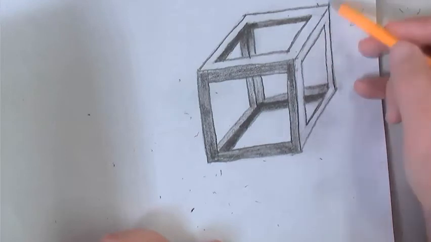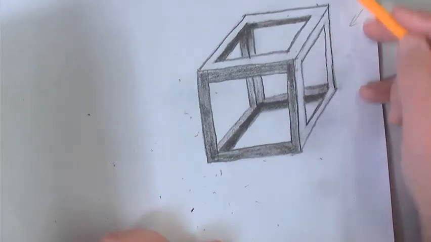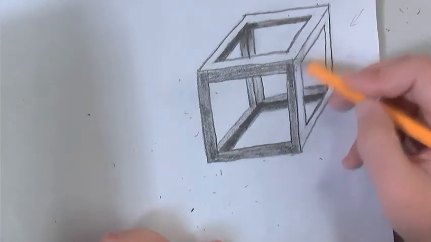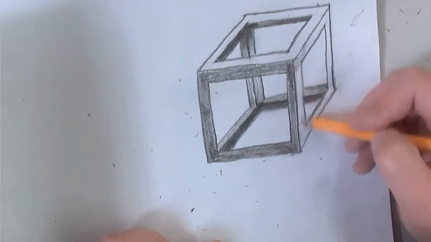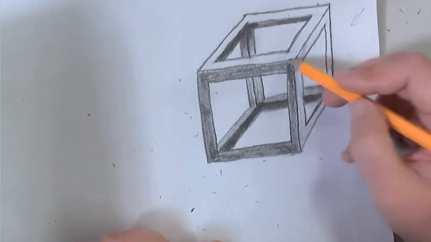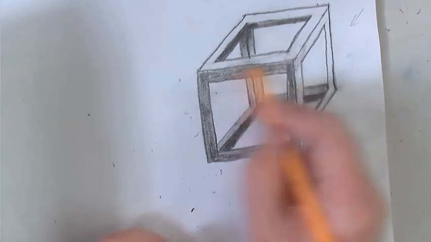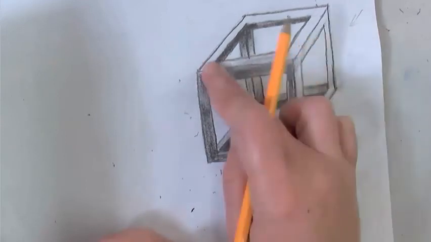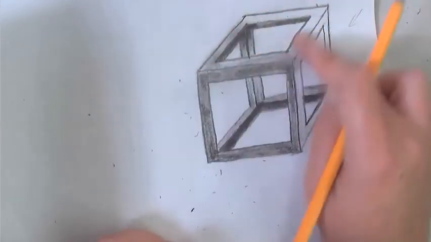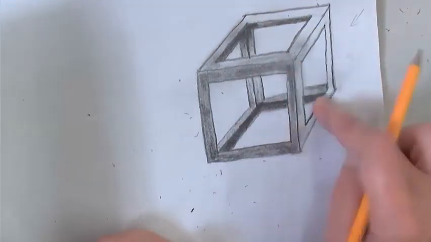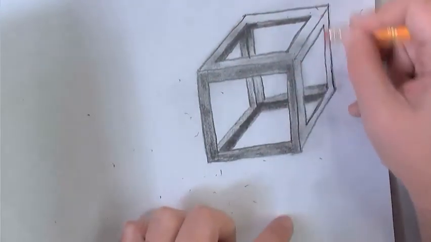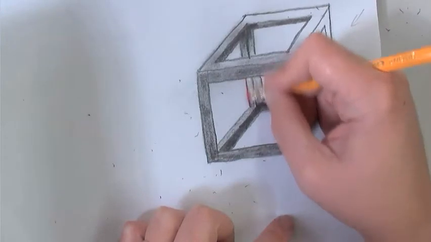And then maybe if the light is coming in this direction, it'll be a little bit lighter there, and just a very, very light value here. So maybe not even using my pencil here. And then going back in and getting some of these highlights.